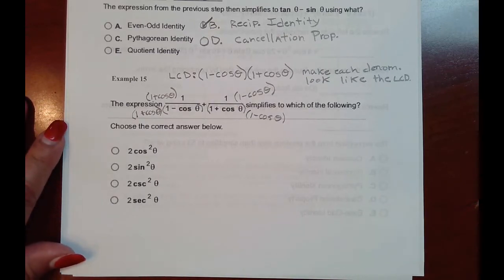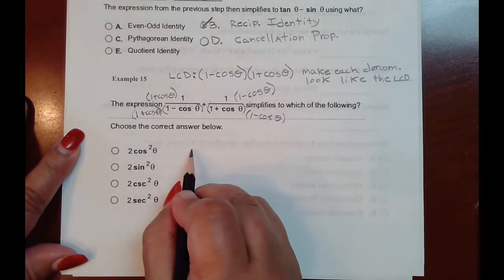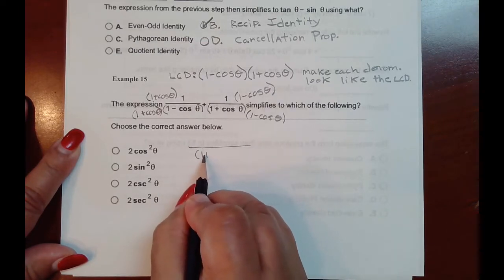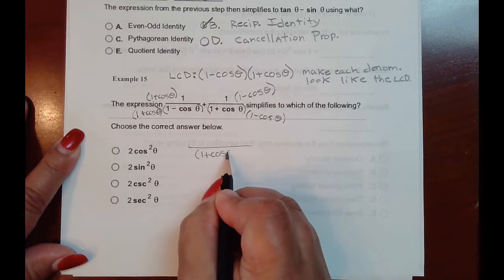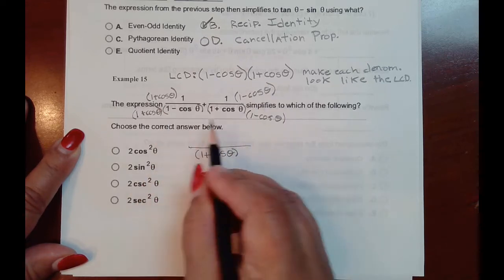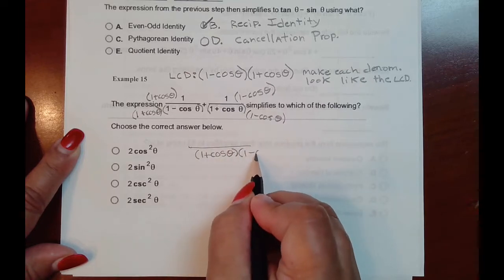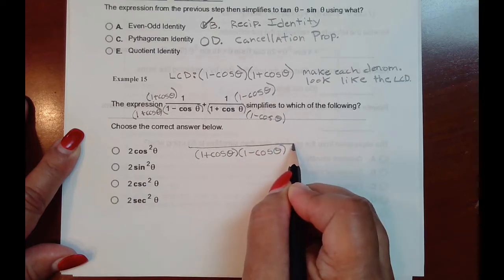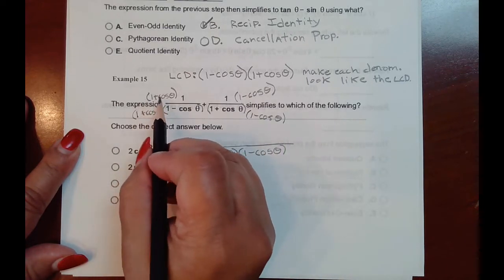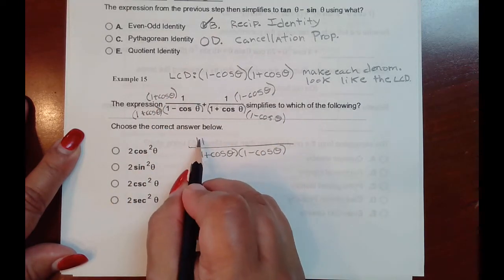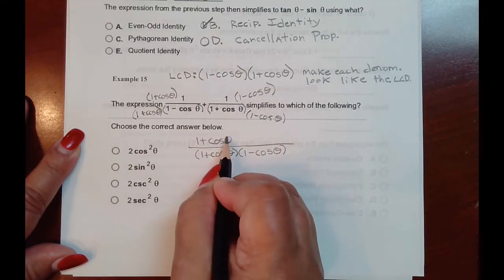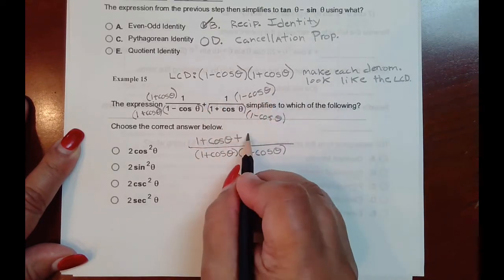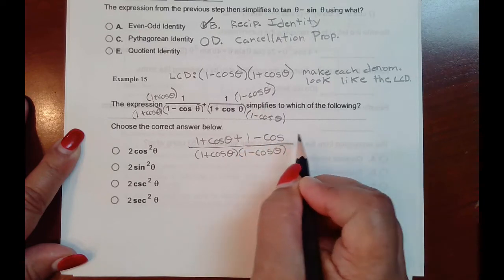Okay, so now we're going to pull these both together into a single fraction. I'll continue my work down here. The denominator would now look like this. You'd have a 1 plus cosine theta in both of these denominators and a 1 minus cosine theta. So there's your common denominator. And then the tops are 1 plus cosine theta times 1 plus cosine theta, plus 1 times 1 minus cosine theta, 1 minus cosine theta.